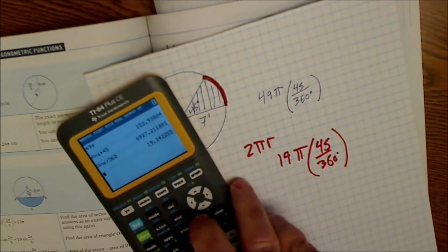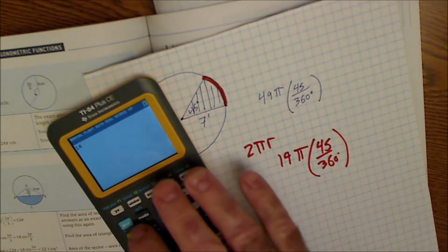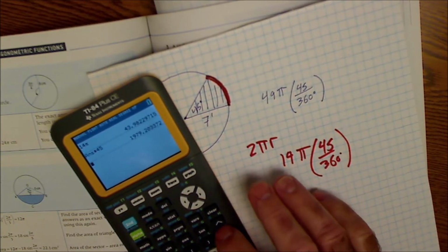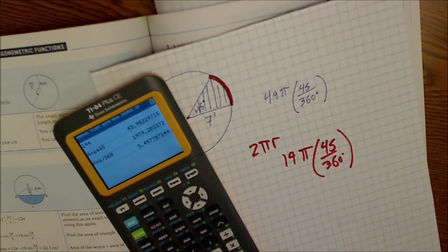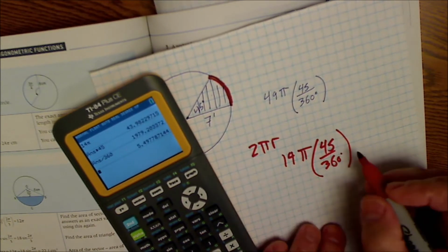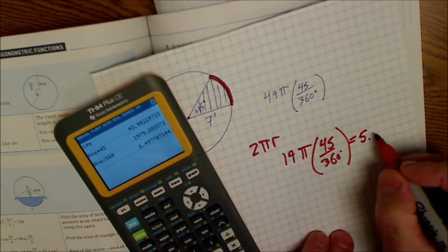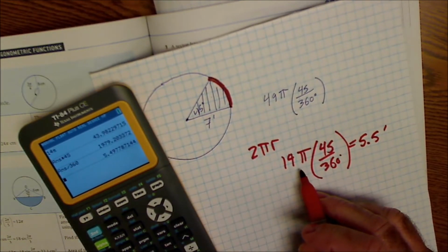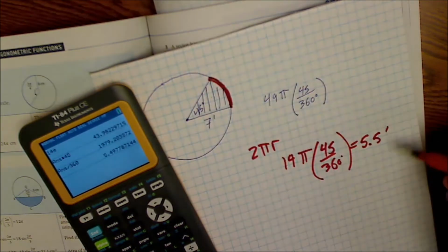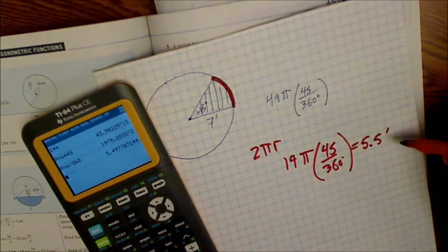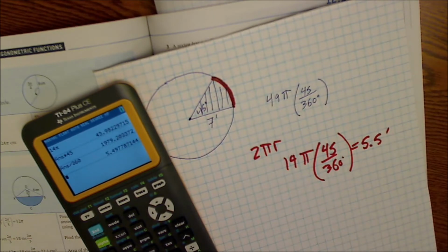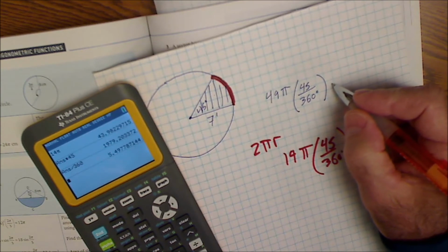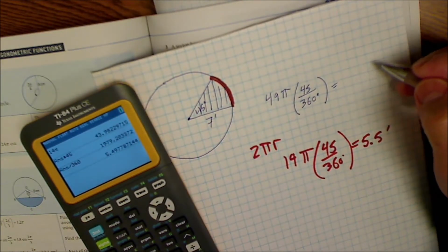So then I do that on my calculator. 14 pi times 45 divided by 360, and that would be 5.5 feet. So all the way around the circle is 14 pi, whatever that is, 43 feet, and the length of this arc is only 5.5 feet. And the sector, the shaded in region here, the pizza there, that would be in square feet.